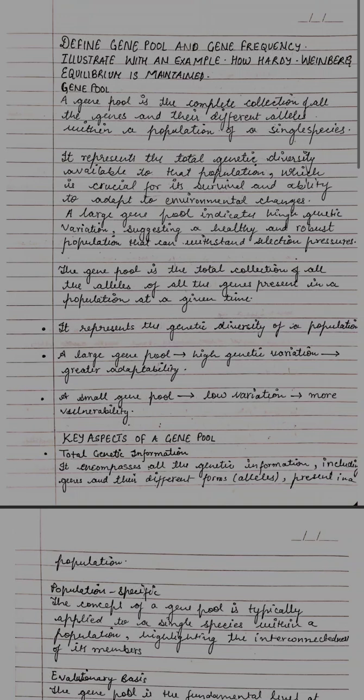A gene pool is the total collection of all genes and their alleles present in all individuals of a sexually reproducing population at a given time. It represents the genetic makeup of a population, not of an individual. Larger gene pools equal more genetic diversity. Smaller gene pools equal less diversity and a higher risk of genetic disorders.